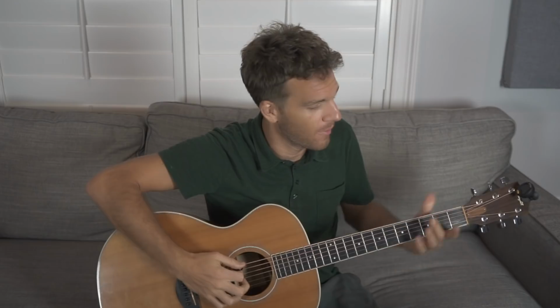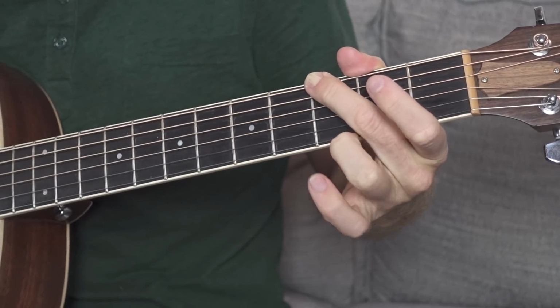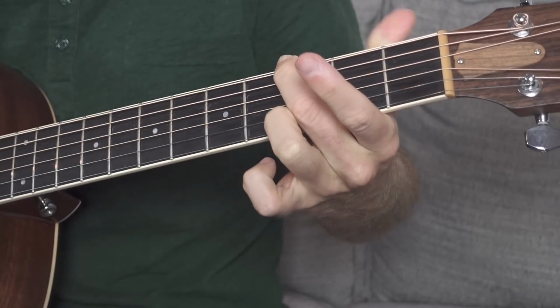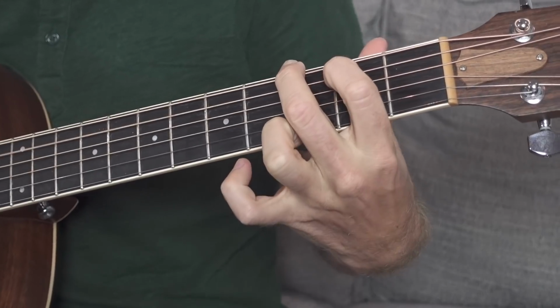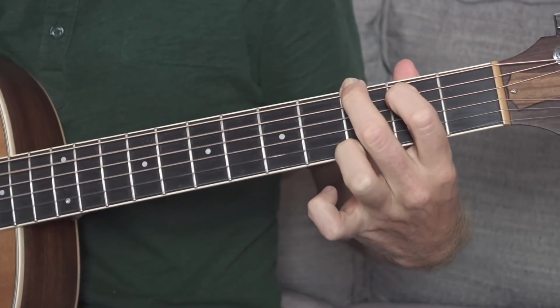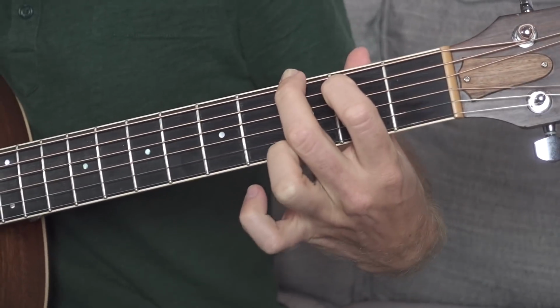G major, another great one, and one I think that has an instant payoff because it's not that difficult once you get your hand under it, and it just sounds really good. So I'm gonna start with my middle finger on the low E string and my ring finger on the high E string, and then my pointer finger on the second fret of the A string, and then strum all six. It's a G major chord, all right?